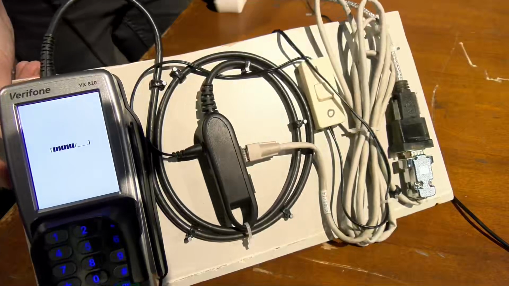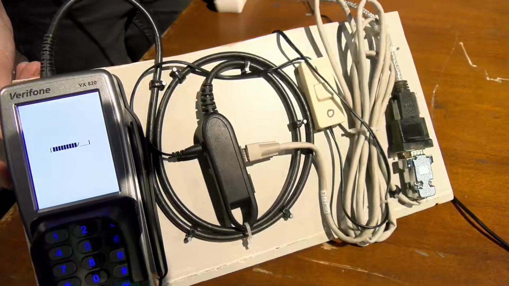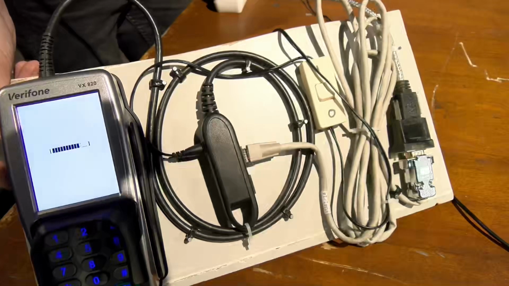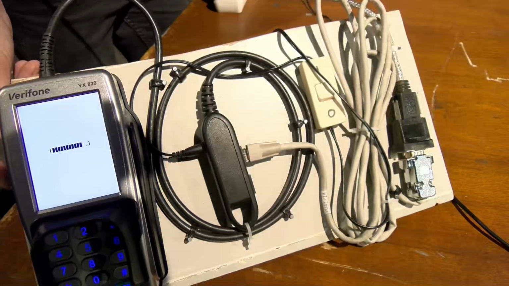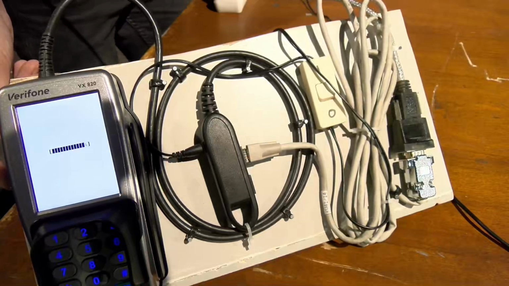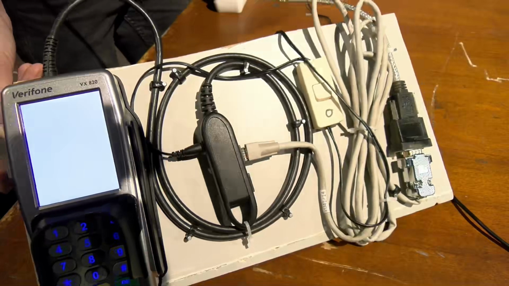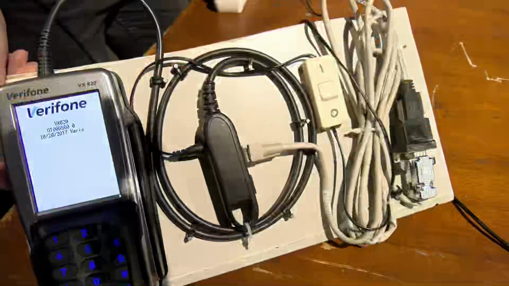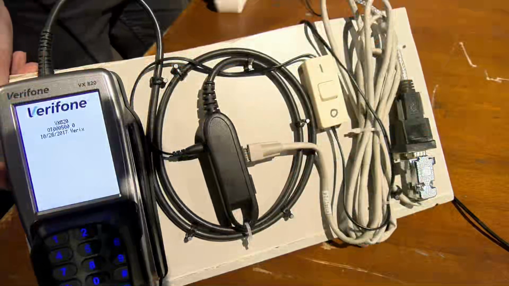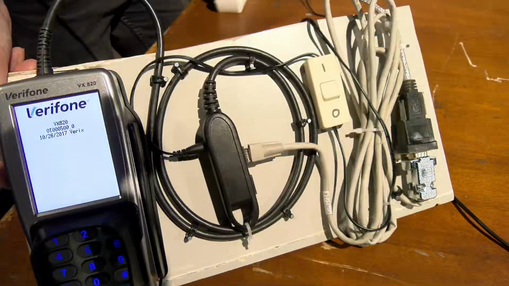After every little chunk of the program it sets a new message on the screen. OK, now we're just restarting.